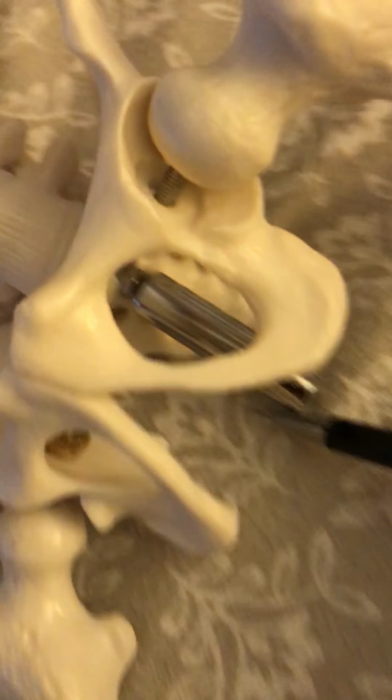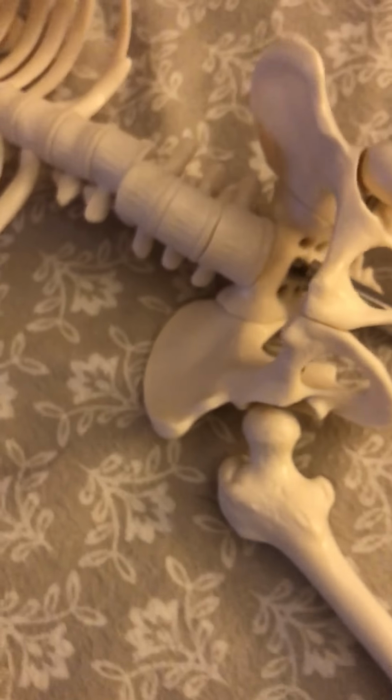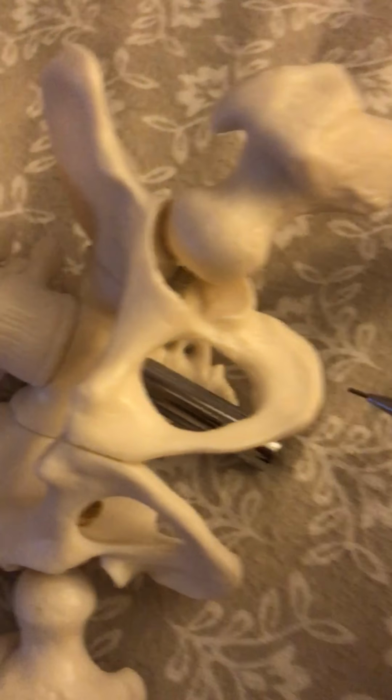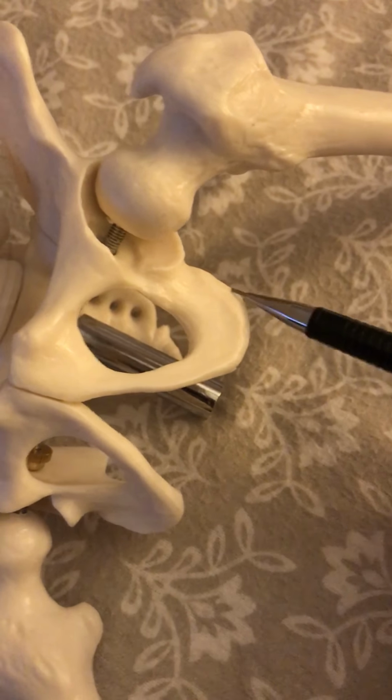I don't know if you can see it. Posterior, right there, ischial spine. Then lastly we have our ischial tuberosity, which is these parts right here, usually right there.